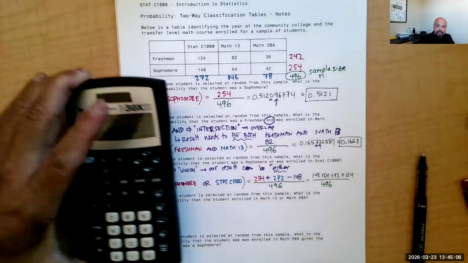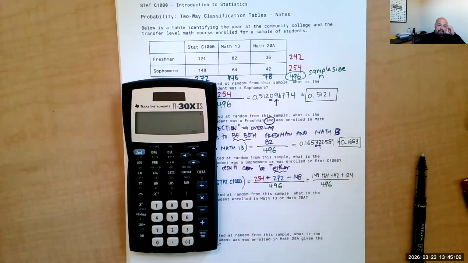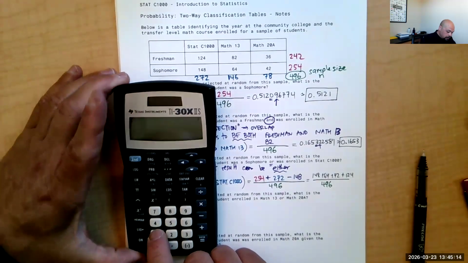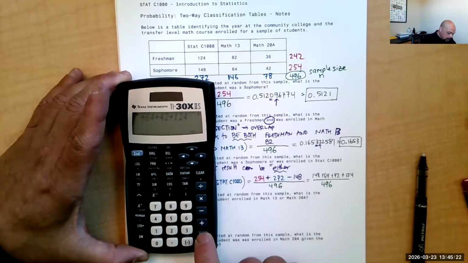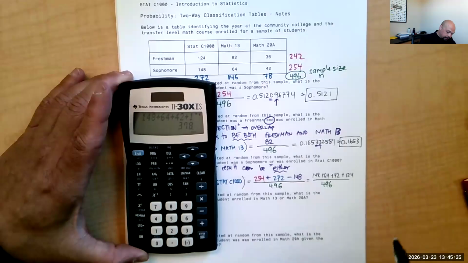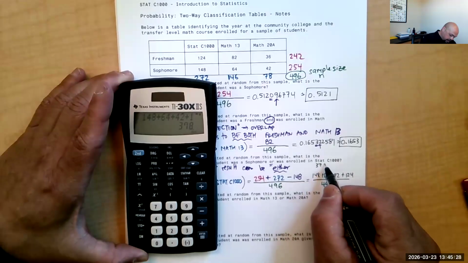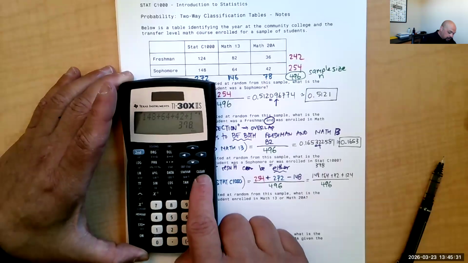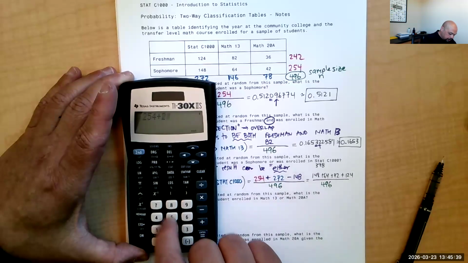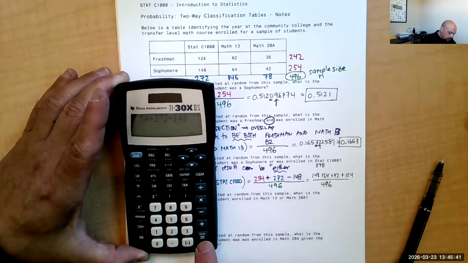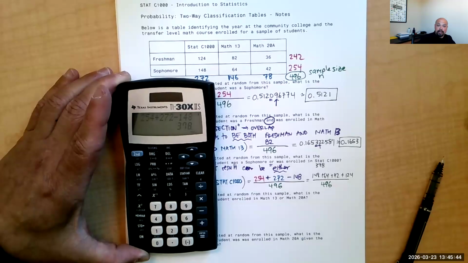And so I know I'm kind of running out of space here, but if I was to do this calculation, the 148 plus 64 plus 42 plus 124, that totals 378, okay? And if I do the other version, 254 plus 272 minus 148, notice we get the same 378.